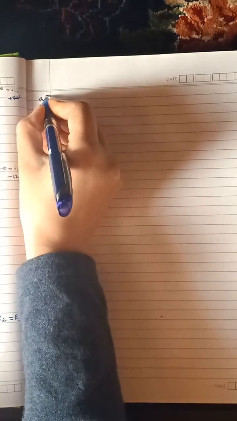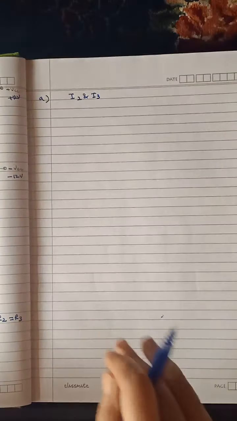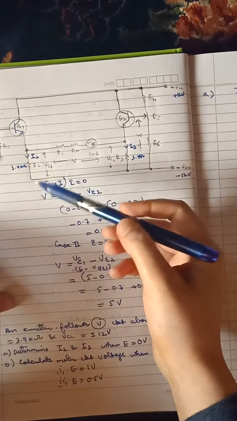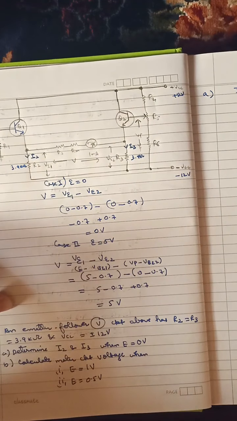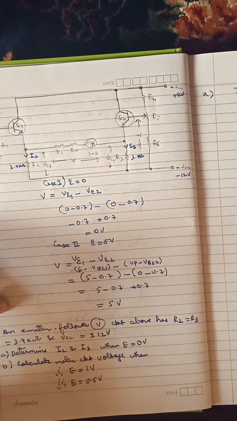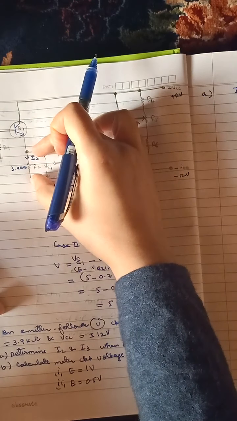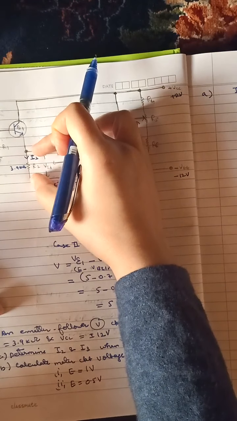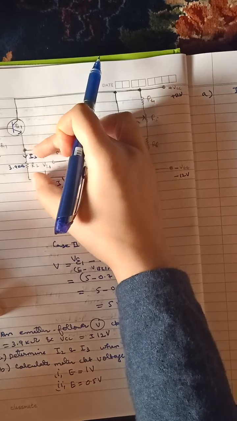So in part A we have to find I2 and I3. I2 is the current passing through this portion. The current passing through this will be equal to the voltage across R2, which I can call VR2, divided by the resistance R2.